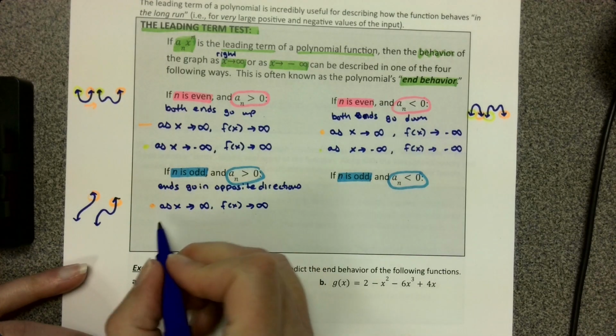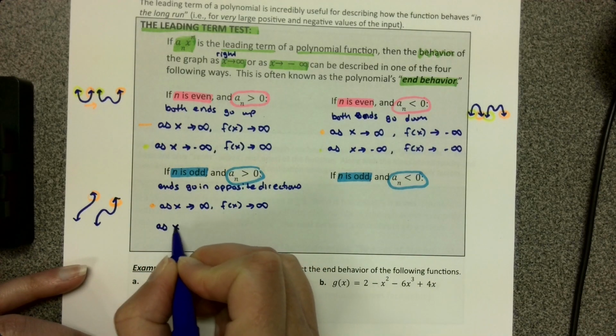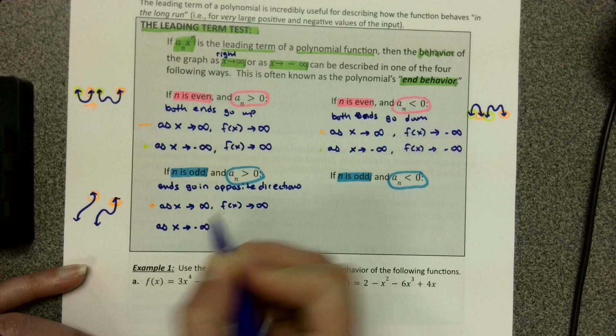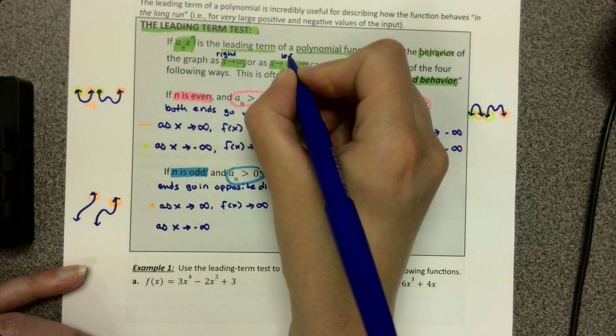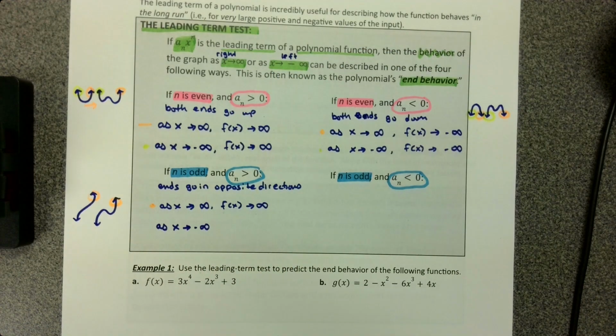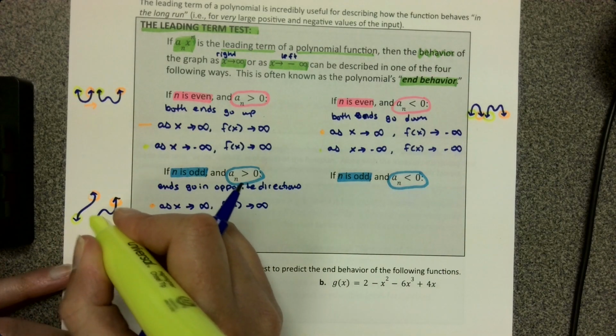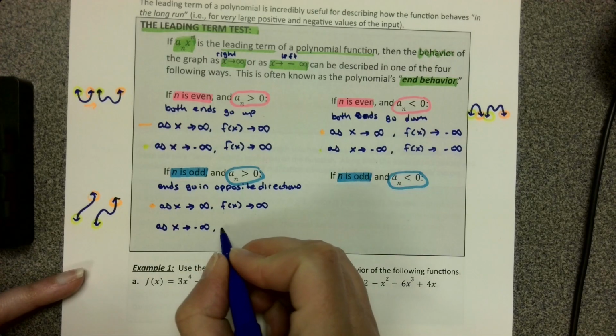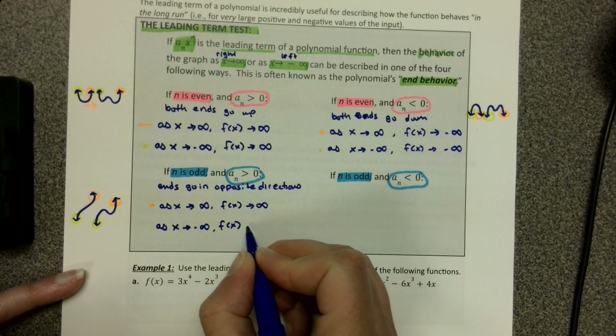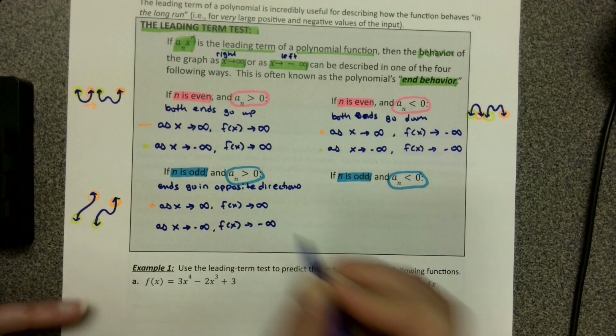But on the left, as x approaches negative infinity, that's the left side. On the left side, as x gets large negative, our ends go down. So f of x goes to negative infinity.